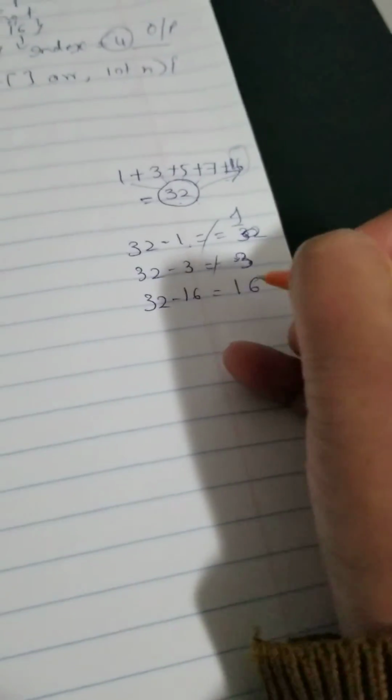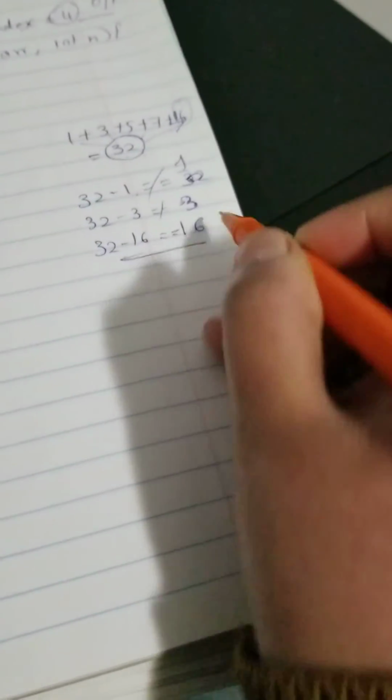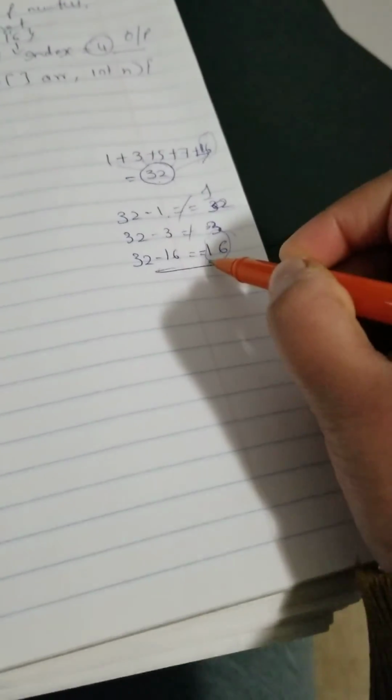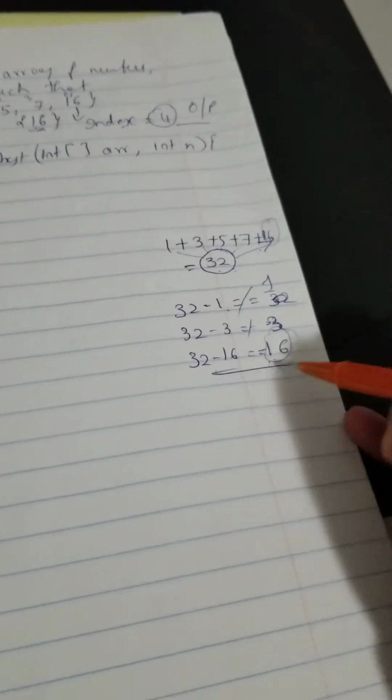So now, 32 minus 3 equals 29. No. When I come to 32 minus 16, it is equal to 16. So this is what gives the difference. So we can get the index of this array element by doing that.